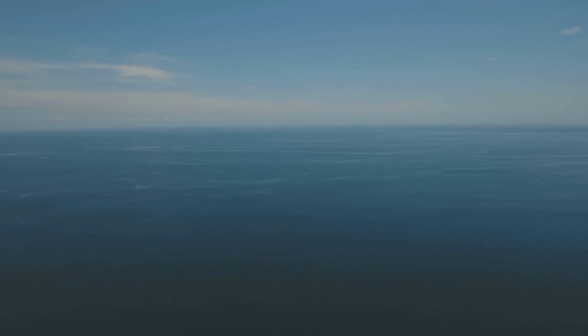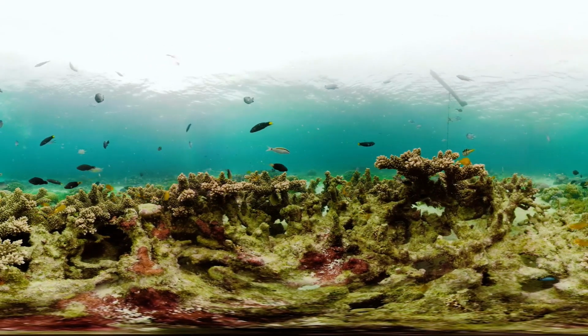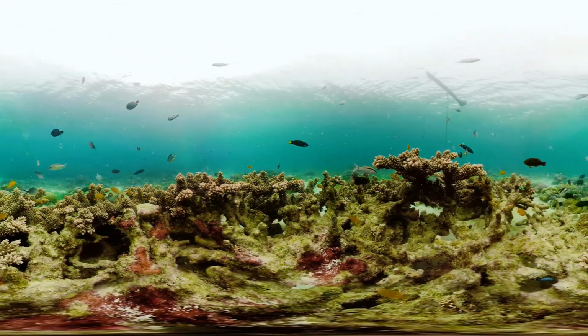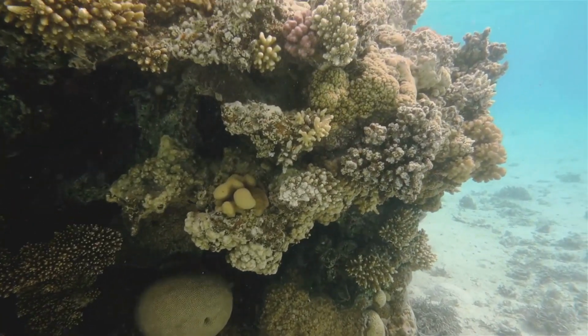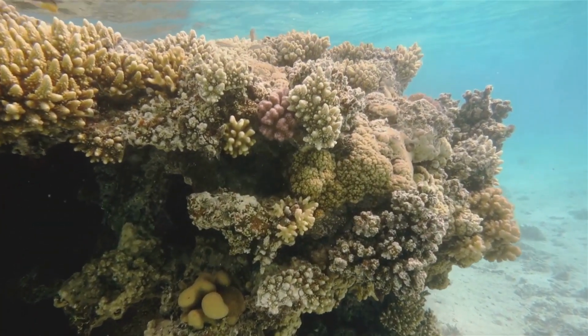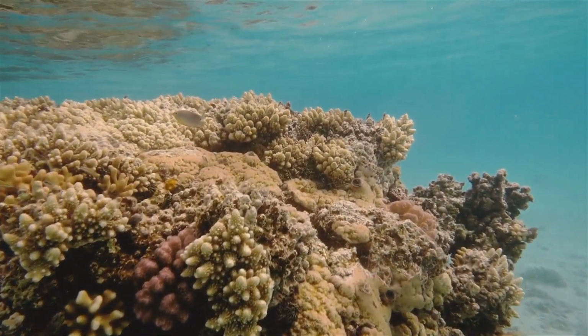Now let's talk about another important aspect of the carbon cycle: the role of the oceans. The oceans play a crucial role in regulating the amount of carbon dioxide in the atmosphere. When carbon dioxide dissolves in the ocean, it forms carbonic acid, which can be used by marine organisms such as corals and shellfish to build their shells and skeletons.